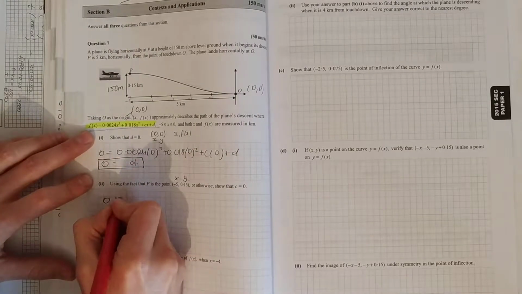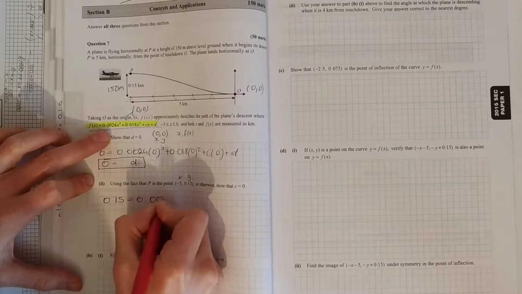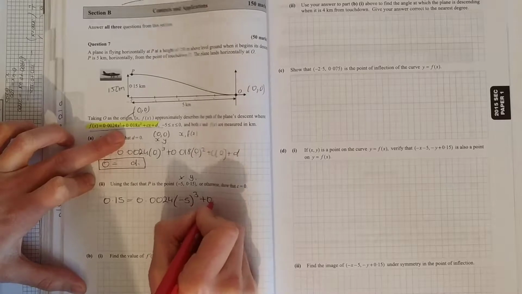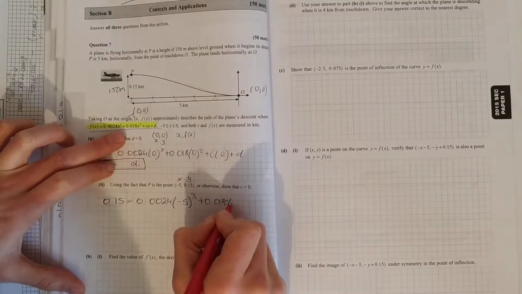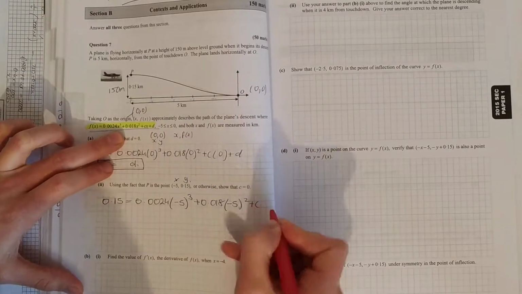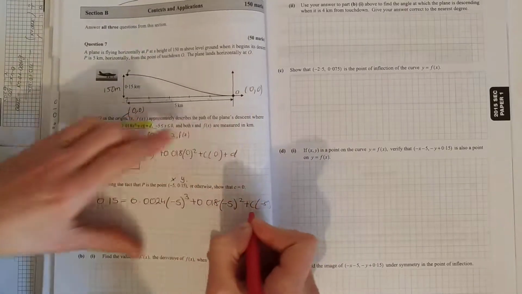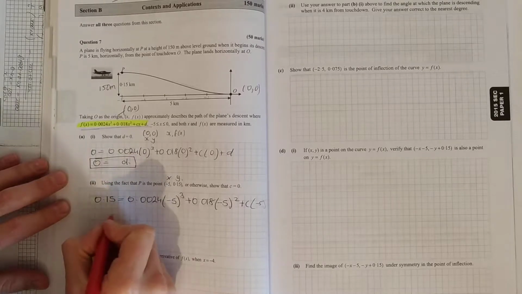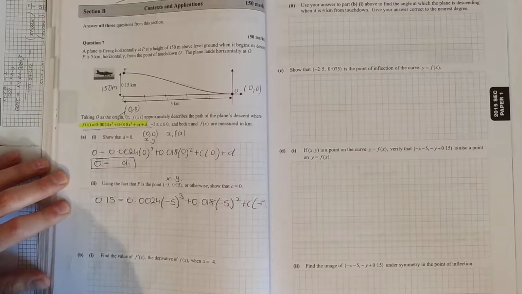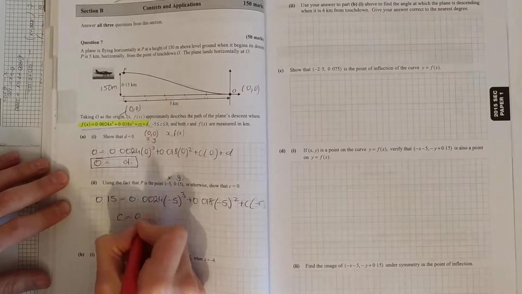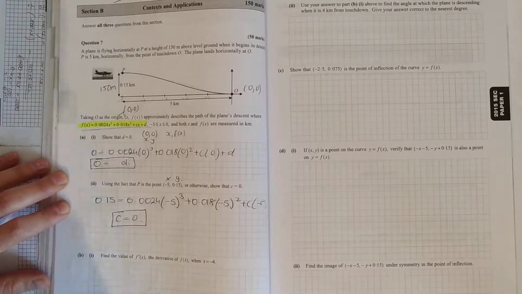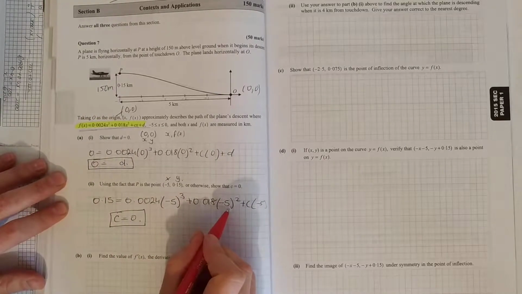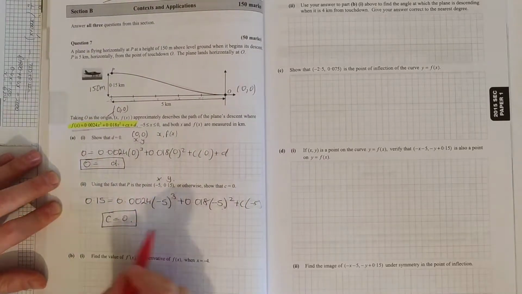So your y is 0.15, and c times -5. Tidy that up in your calculator. Work through it yourself, and you should get 0.15 is equal to 0.15, and c is equal to 0.